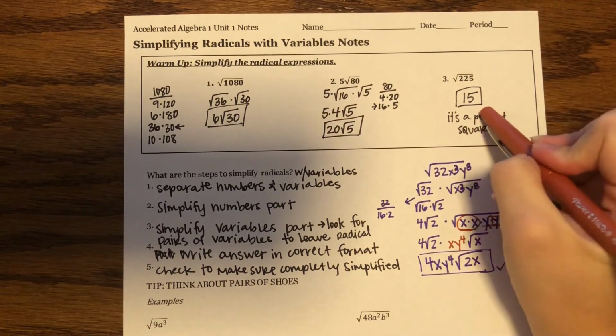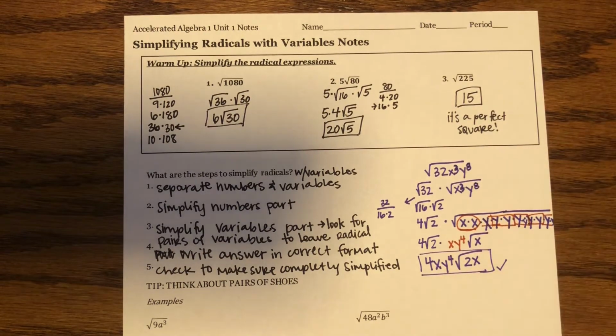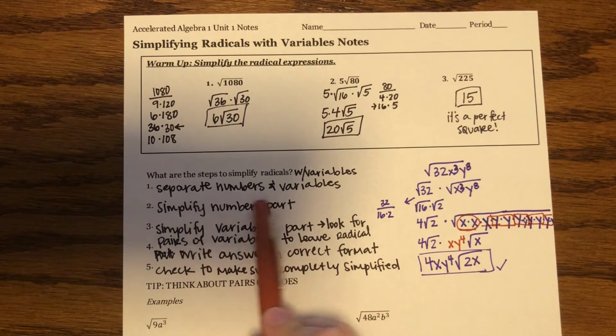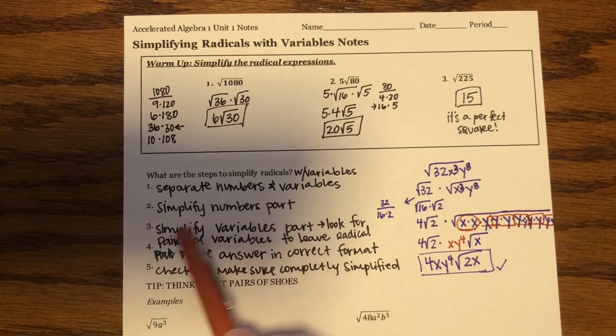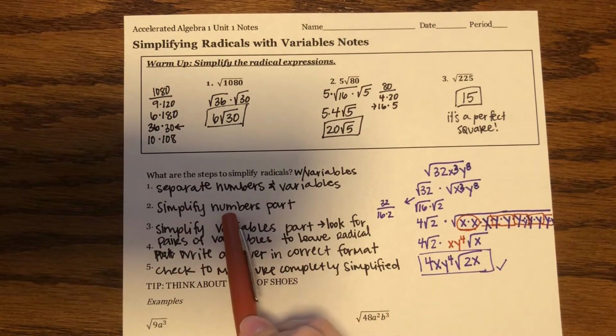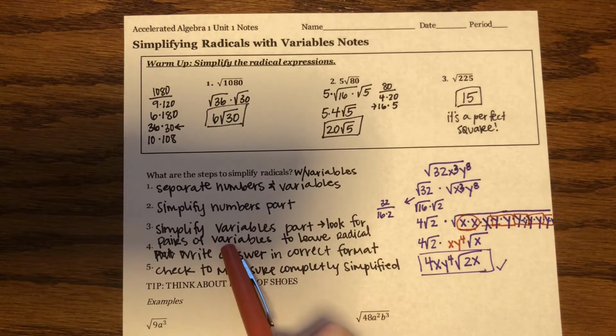And then our last one is a perfect square number. Square root of 225 is 15. Okay, so when we simplify radicals with variables, we're first going to separate our numbers and variables, and then we're going to simplify the numbers part. This is everything you already know how to do. Okay, the next part we're going to do is simplify the variables.